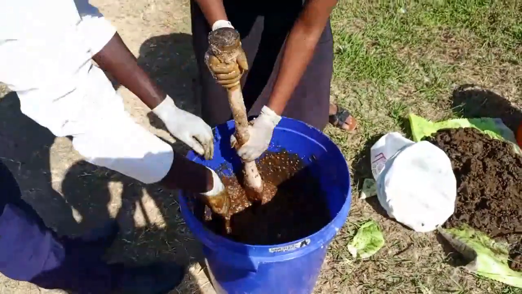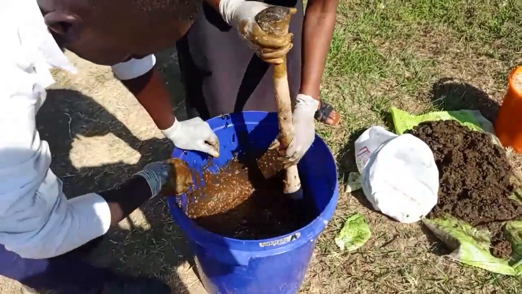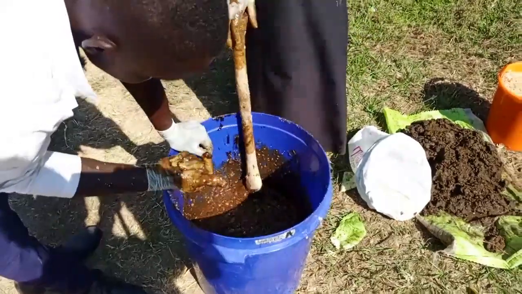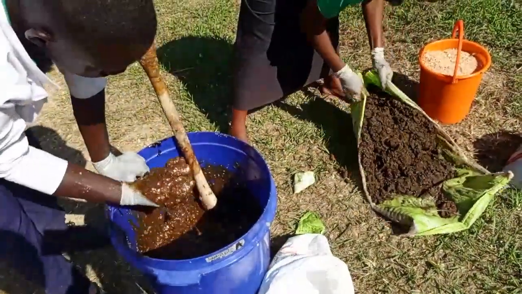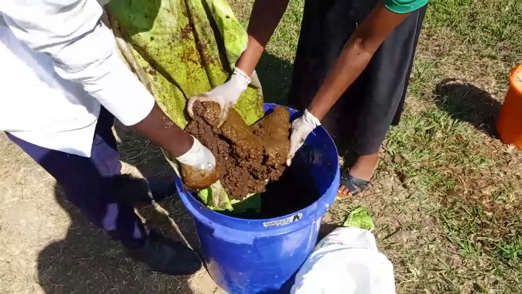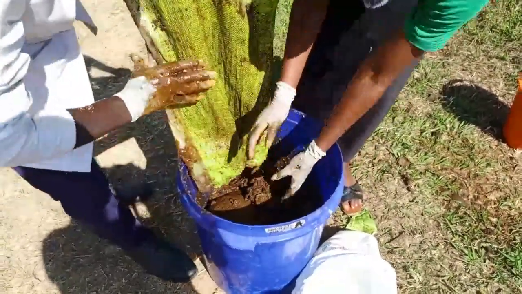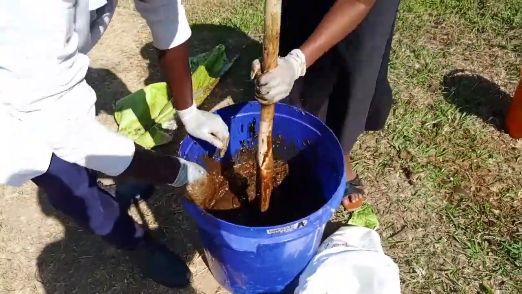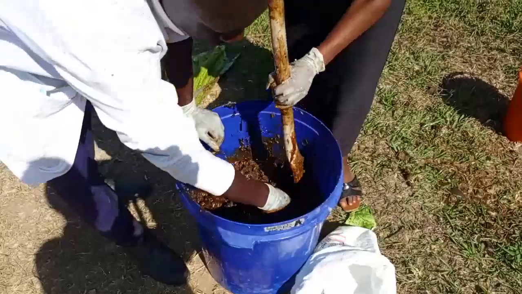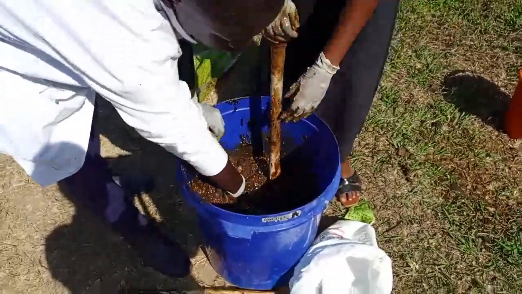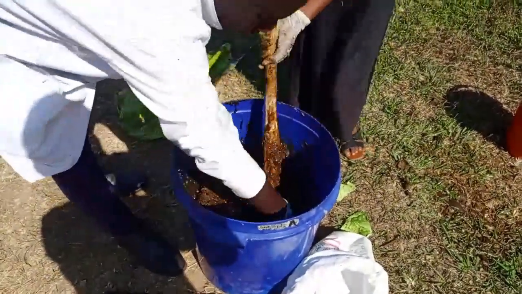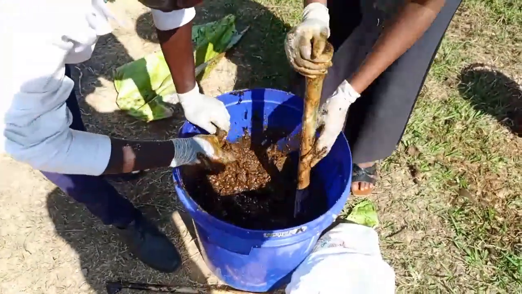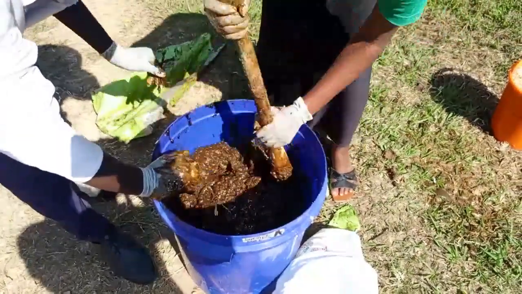So after adding the sugar, we continue stirring for a uniform mixture. And we add other ingredients as we are going to see. So at this stage, we are going to add in the cow dung. As you see, this cow dung provides beneficial microbes like the bacillus and fungi, which break down proteins into simpler molecules for faster decomposition of our fecal matter. We continue stirring until a uniform mixture is formed.